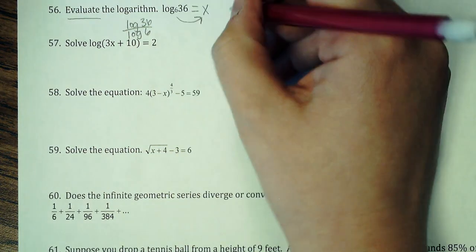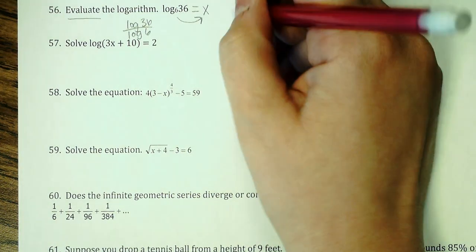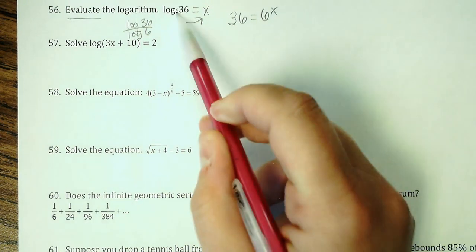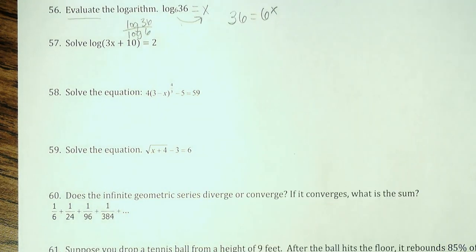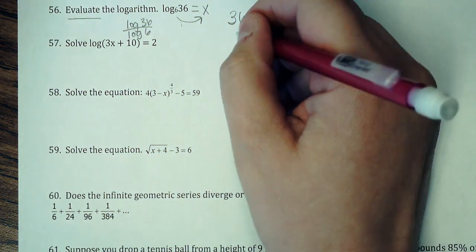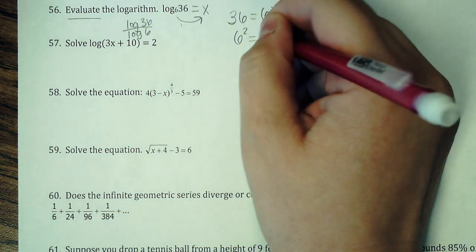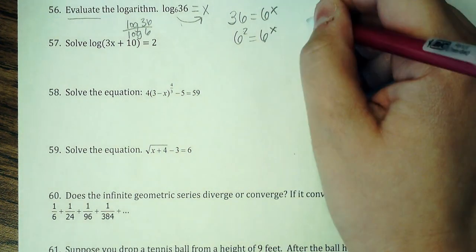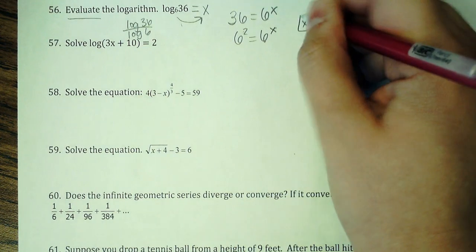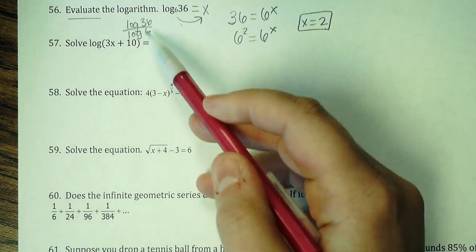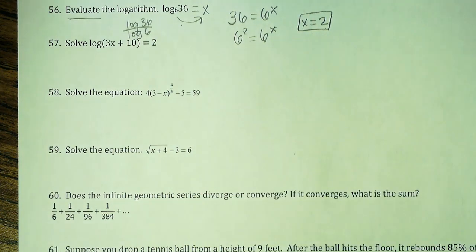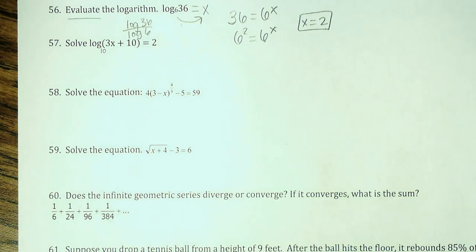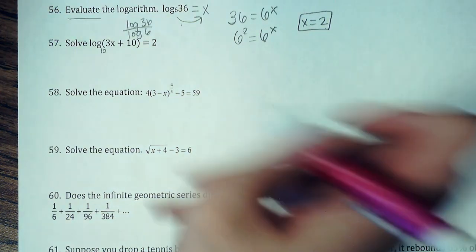If you had to do this by hand, just to give you an example, changing this to what we call exponential form, the base of the log pushes that x up in the air to become an exponent. 36 is 6 squared. So here, if you can match the bases up, then the exponents have to be the same. So if you would evaluate this, the answer would be 2. If you had typed this into the calculator using the change of base, you would get the same. Remember, if the log doesn't have a little subscript base written in there for you, it's assumed to be base 10. That's the common logarithm.